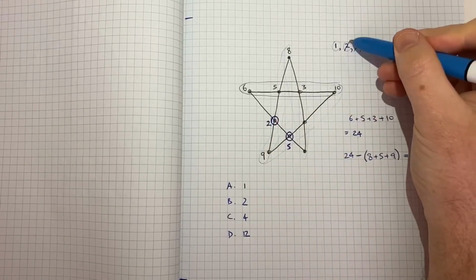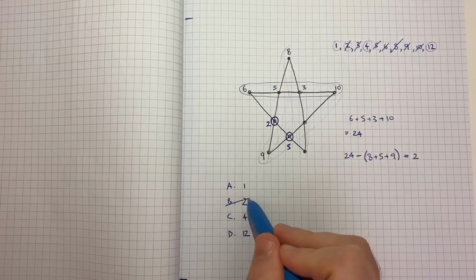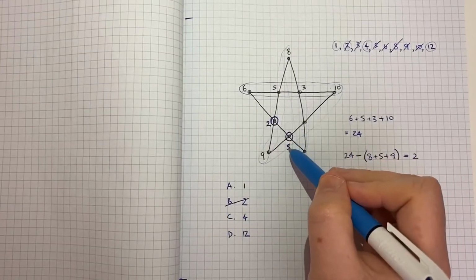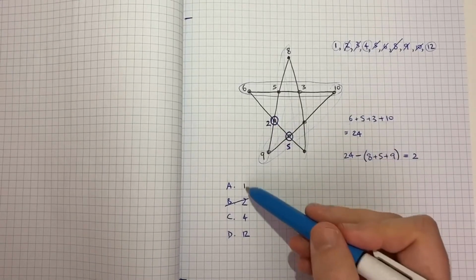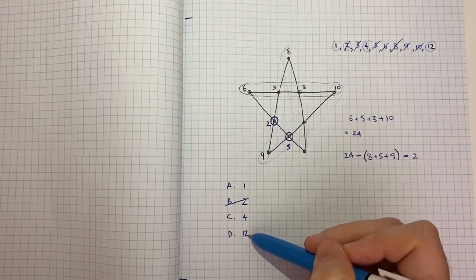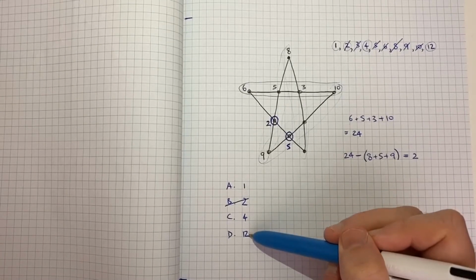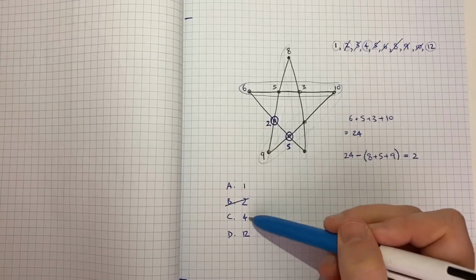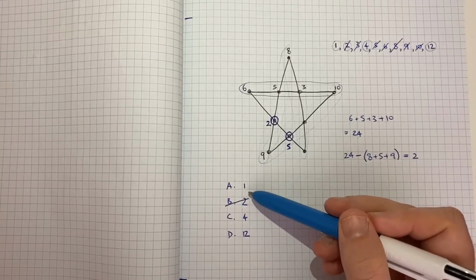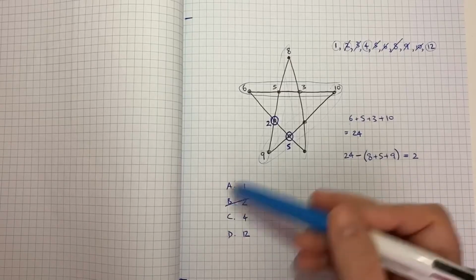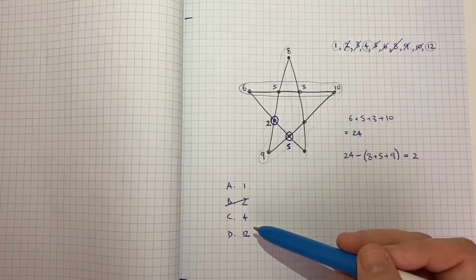And we can cross off 2, which also means we can cross off 2 from one of our options because we know this point here can't be number 2. We've already used it. So we're down to 3 possibilities. Now at this point, one of the benefits of multiple choice questions is you know one of these must be the answer, because if none of these were right, then you wouldn't be able to select the correct answer. So you know one of these must be right.